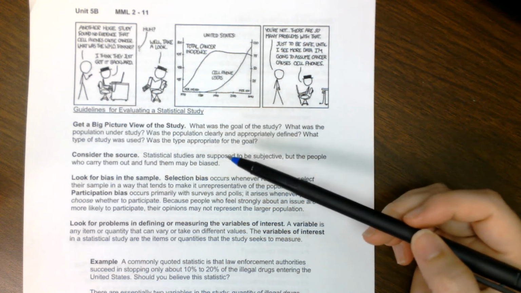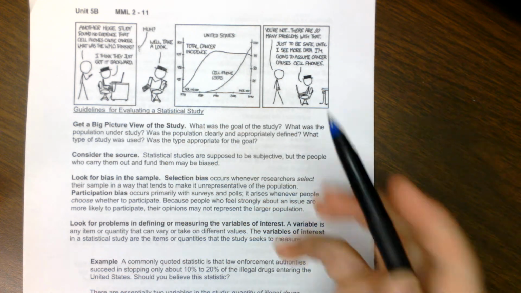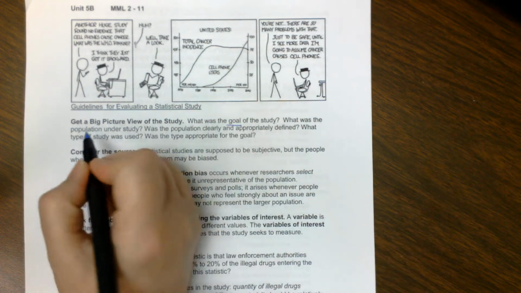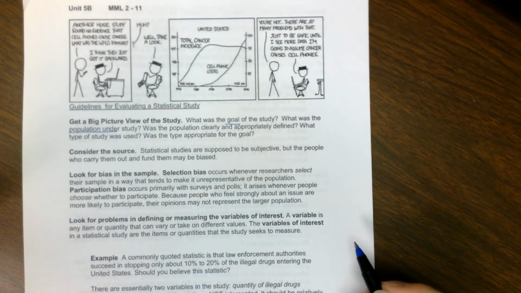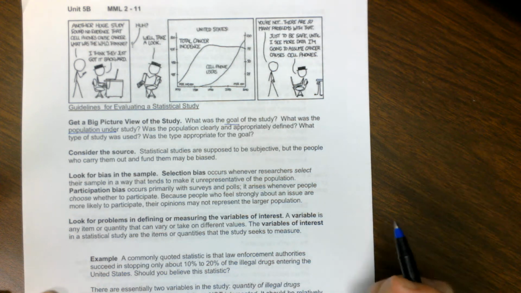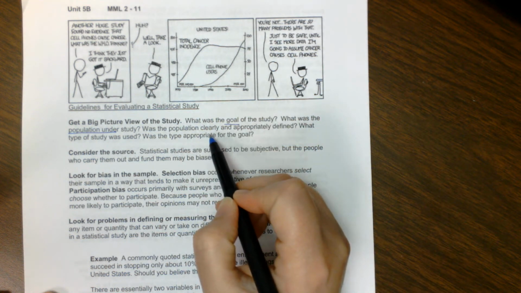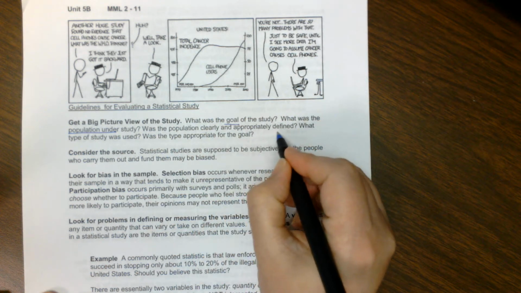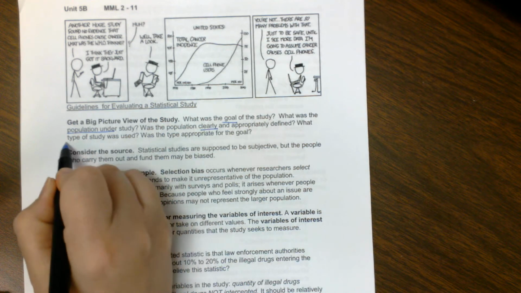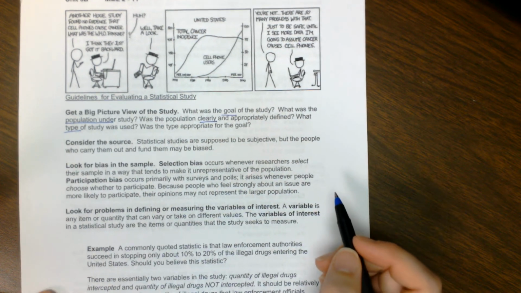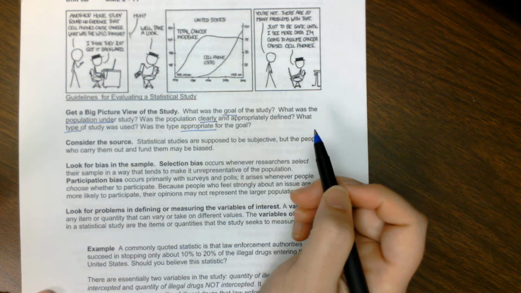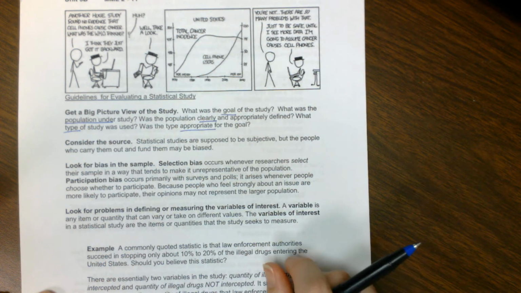So first of all, you want to get a big picture view of the study. What was the goal? Like what were they trying to do with it? Who were they studying? What was the population? Population meaning just the people that they were looking at. Was the population clearly and appropriately defined? What type of study was used? Was it observational? Was it experimental? Was it appropriate for what you wanted to study?